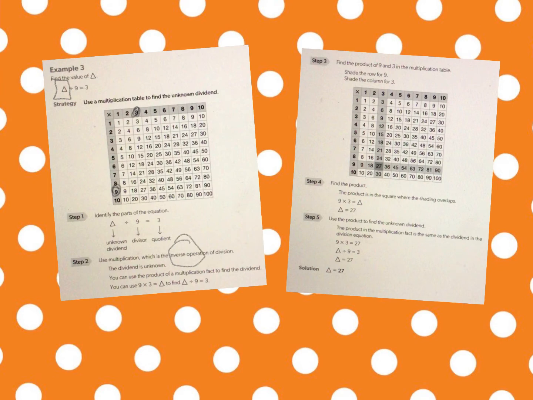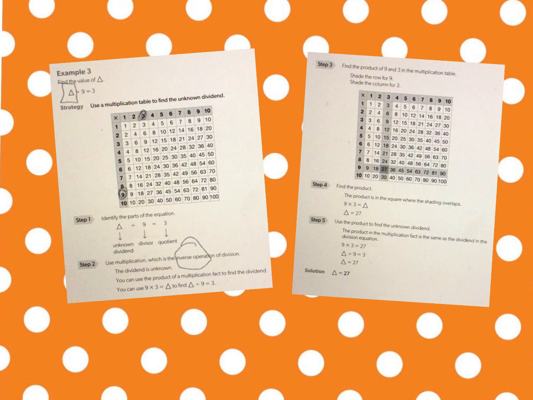So the dividend is unknown, so you can use the product of a multiplication fact to find the dividend. You can use 9 times 3 to find what the triangle is, when the triangle divided by 9 equals 3. So then the next step is that we're going to find the product of 9 and 3 in the multiplication table. We're going to shade the row for 9. Here's 9. We're going to shade going across, and then shade the column for 3. There's 3. We're going to shade going across.